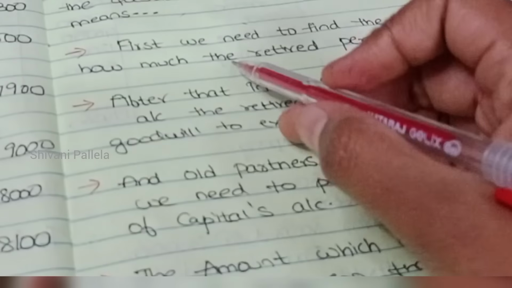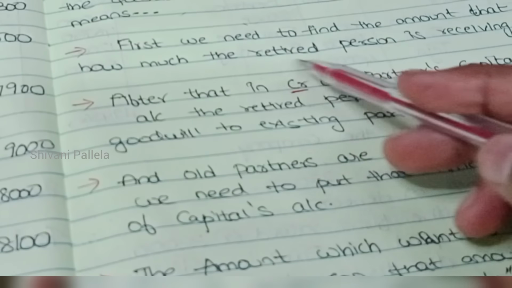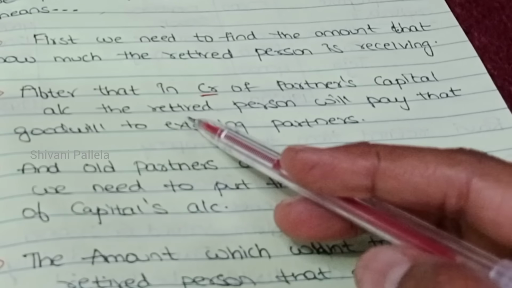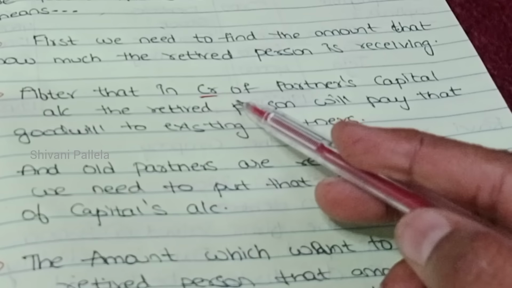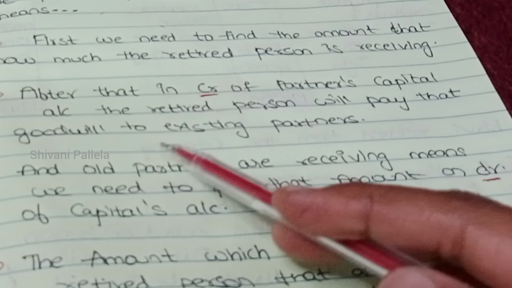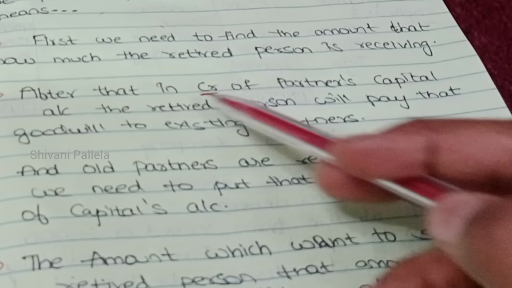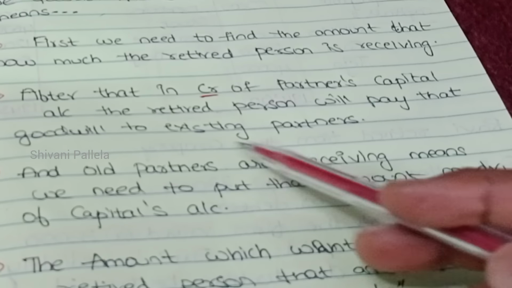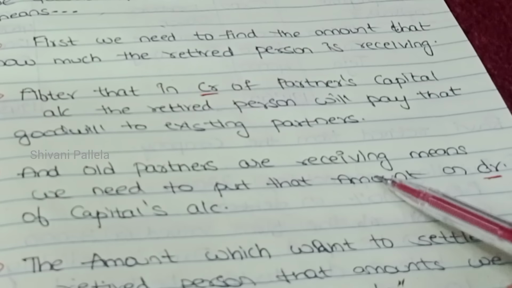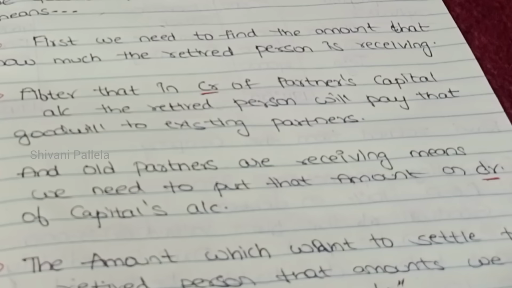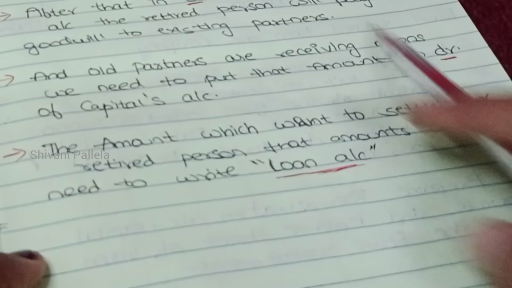So first we need to find how much the retiring person is receiving. Then we credit the retired partner's capital account, because the retired person is paying that goodwill to the existing partners. The old partners are receiving, so we need to put that amount on the debit side. So these are all capital adjustments.